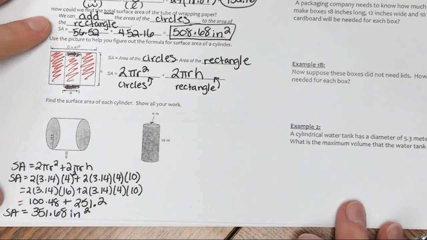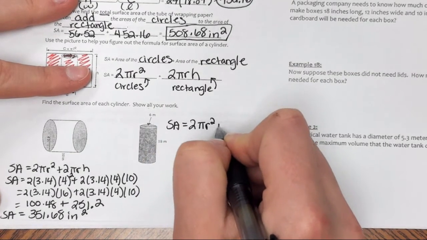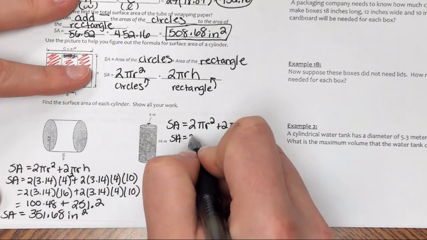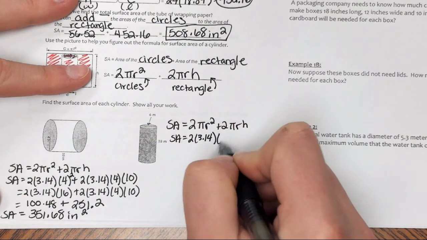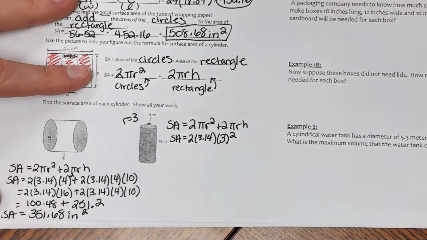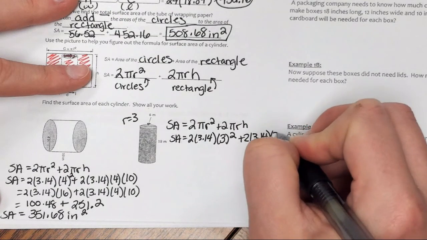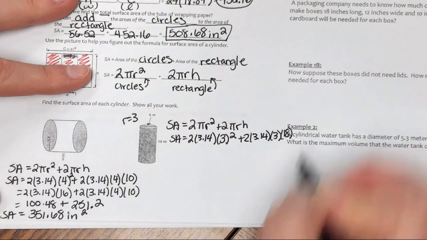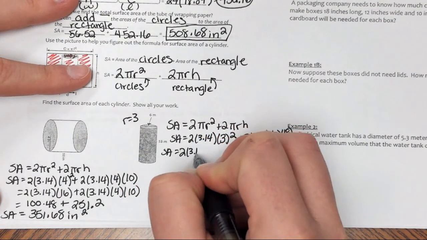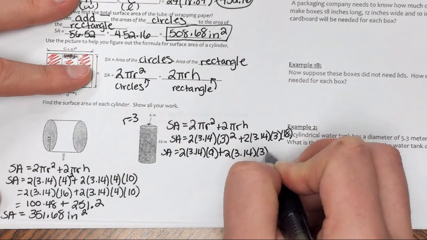All right, last example for today, we have one more cylinder we're going to calculate the surface area of. It's 2 pi r squared plus 2 pi r h. So surface area is equal to 2 times 3.14. Remember, my radius for this cylinder is 3, diameter is 6, so I have to take half of the diameter, plus 2 times 3.14 times 3 times the height of 18. Okay. First part is the square, so we have 2 times 3.14 times 9 plus 2 times 3.14 times 3 times 18.